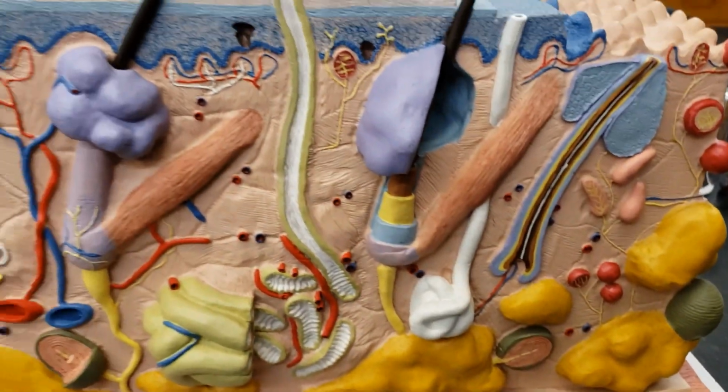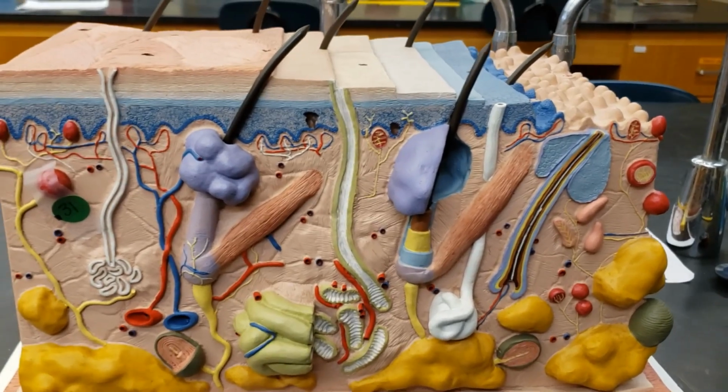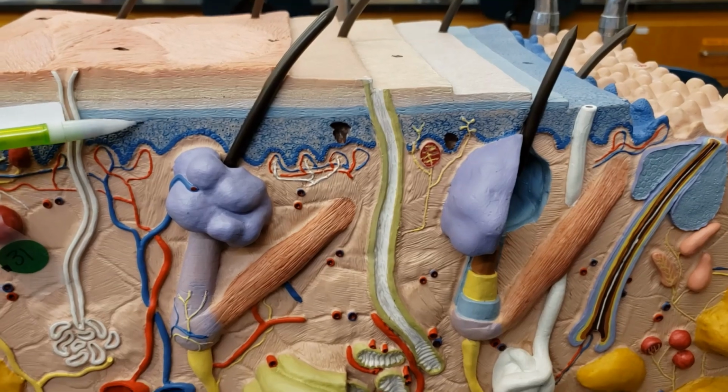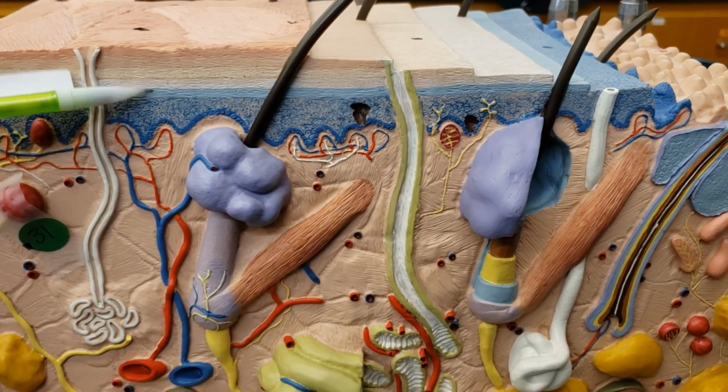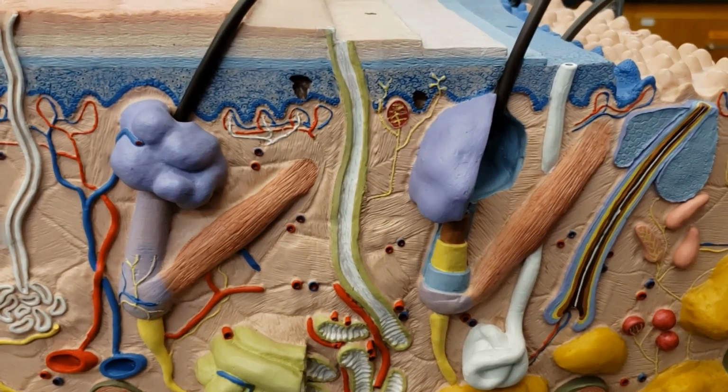And that is it for all the structures you need to know for this system. Oh, other various things. So keratinocytes are found in here. These are cells of the epidermis. There's many of those. And yeah, I think that's it.